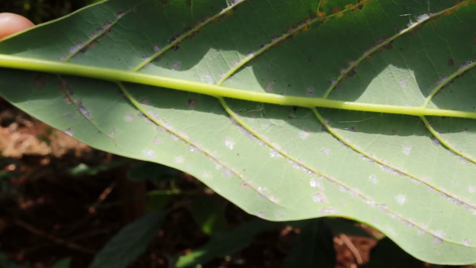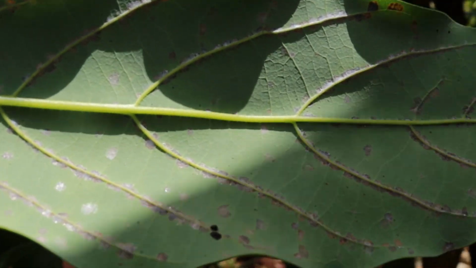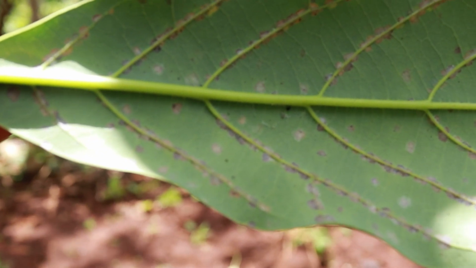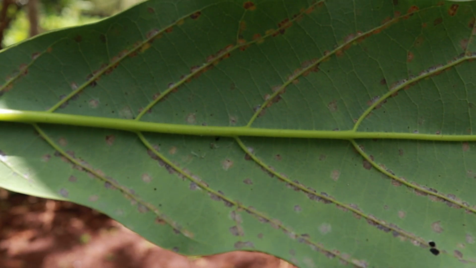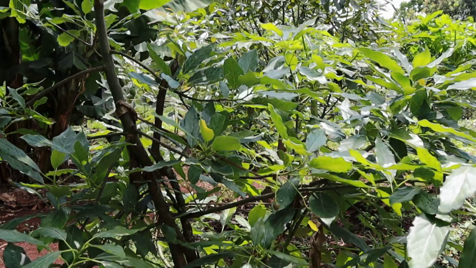And the other sign is webbing. Protective, densely woven nests develop along the midribs and veins on the lower side of the leaves, which appear as silvery spots. The mites lay eggs in the web.